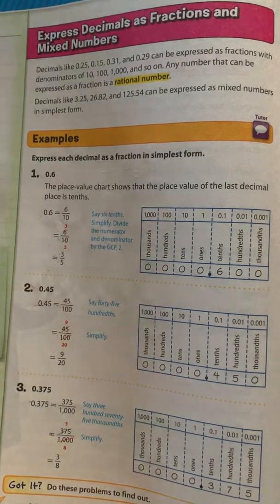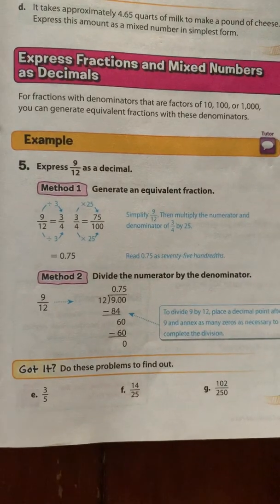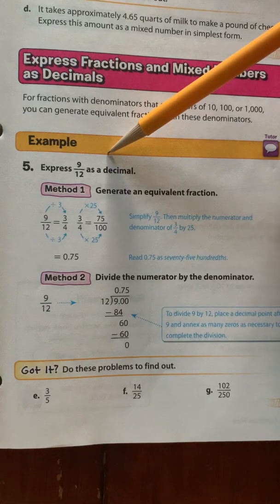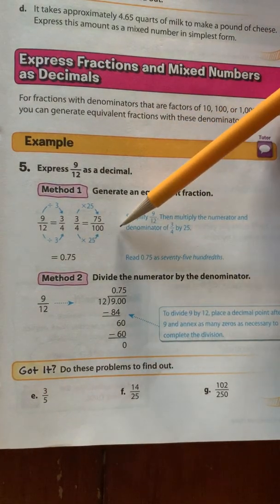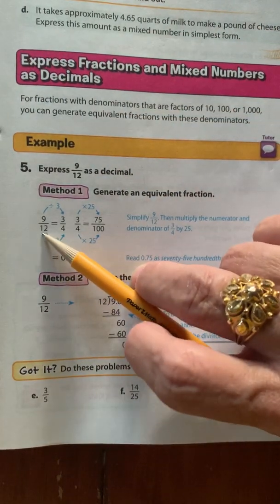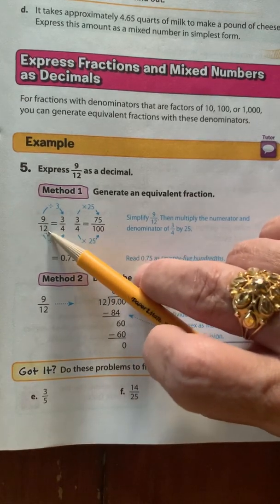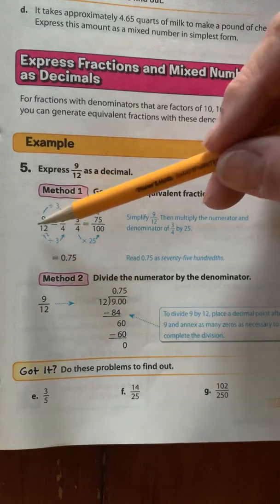Okay. The part that I really wanted to focus on was this part right here, where you are taking 9/12 and you want to express that as a decimal. And there are two different ways. This first way, we know that there's a relationship between 12. Well, 9/12 you can simplify to 3/4, and that's showing you how they did that.